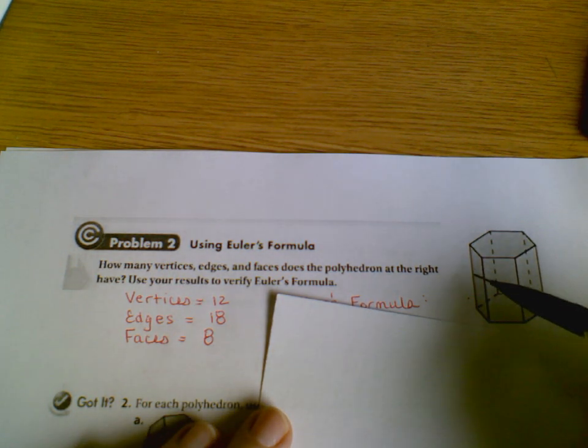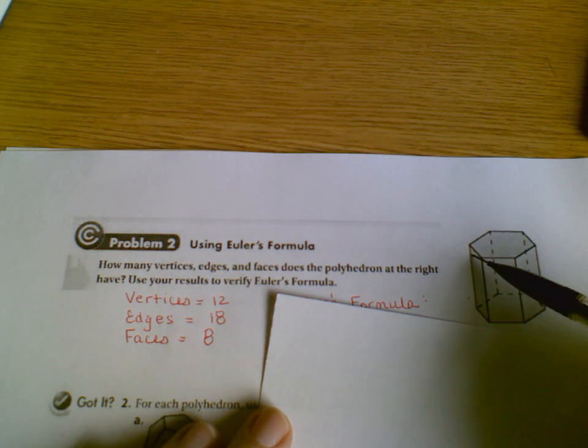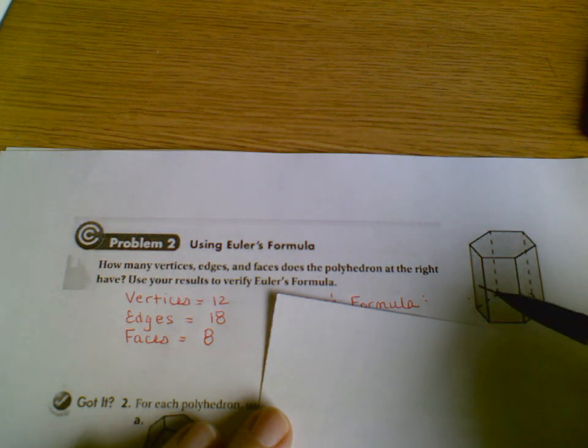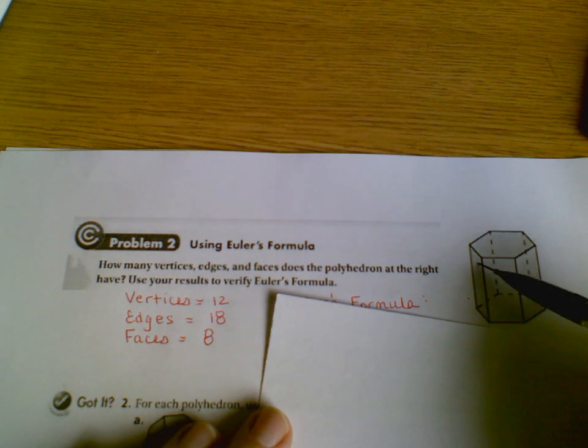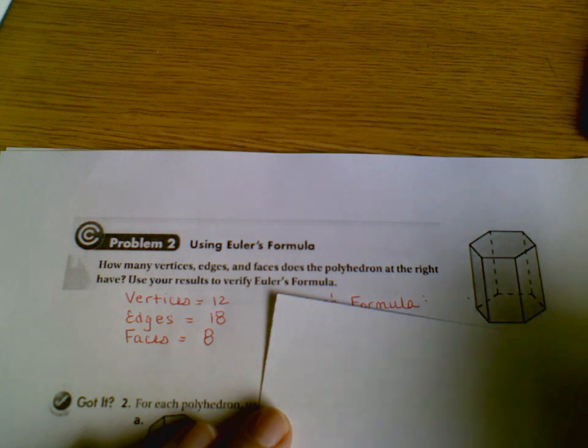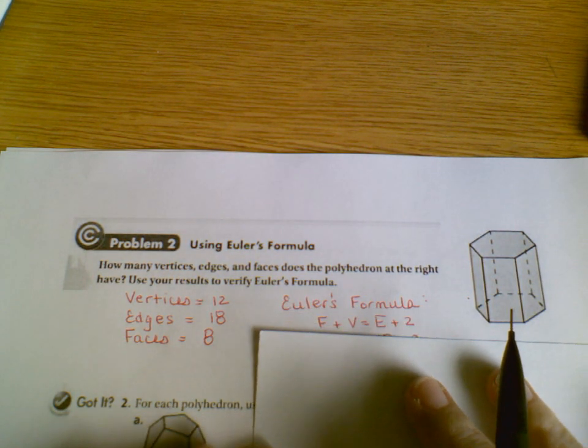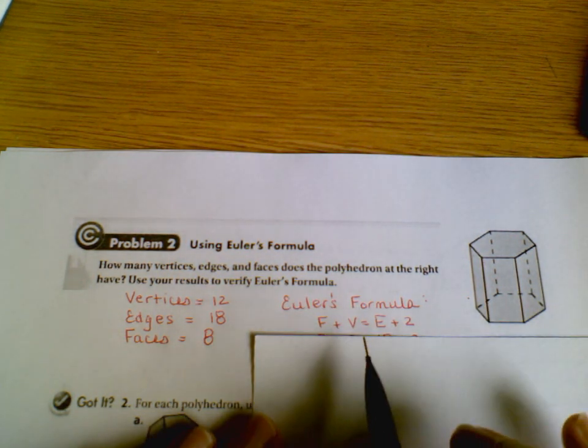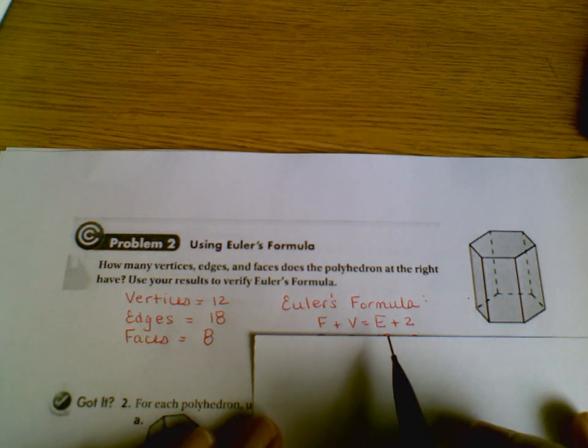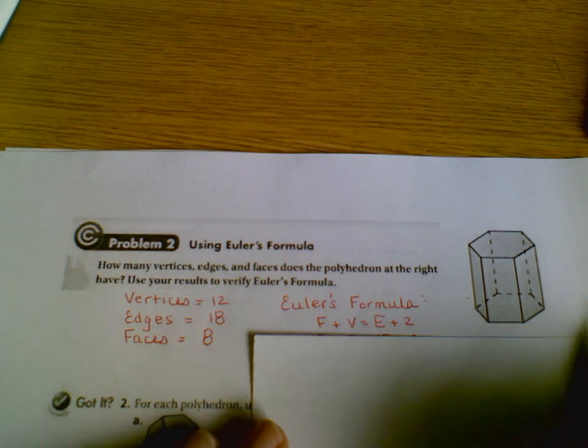I had 18 edges, 1 through 18, and then 8 faces, 1, 2, 3, 4, 5, 6, 7, 8. So what you're going to do is use Euler's formula, which says add these two together, and that'll be equal to the edges plus 2.